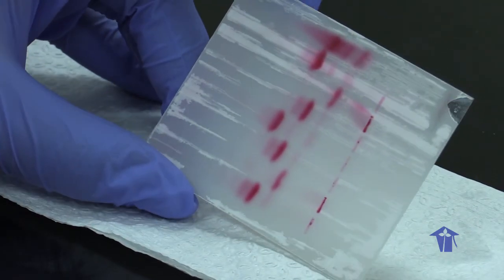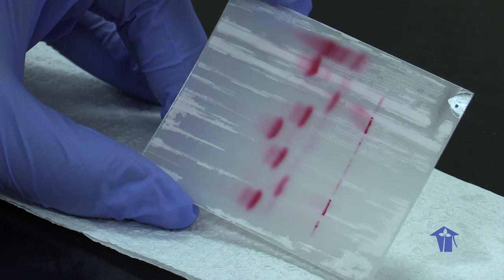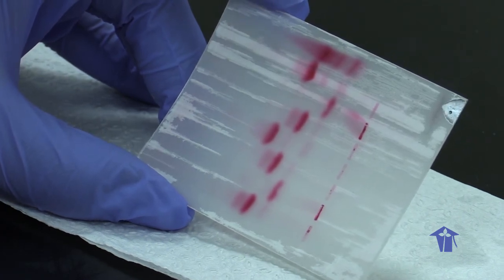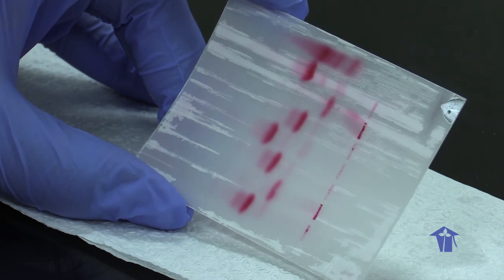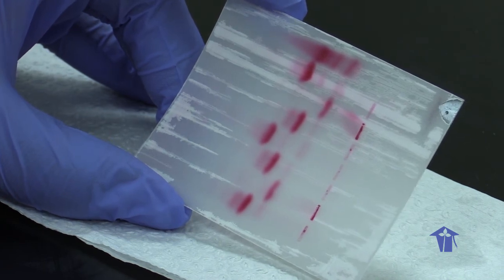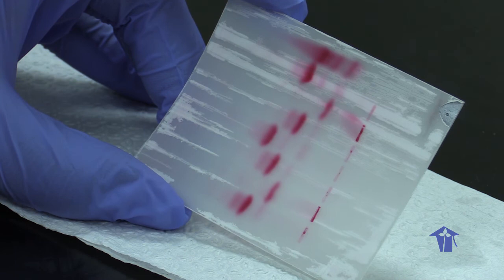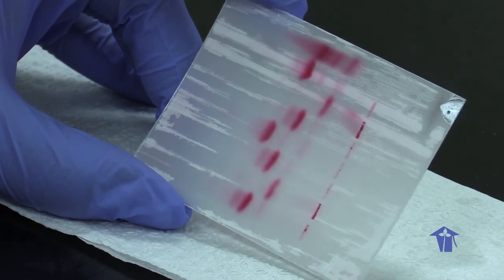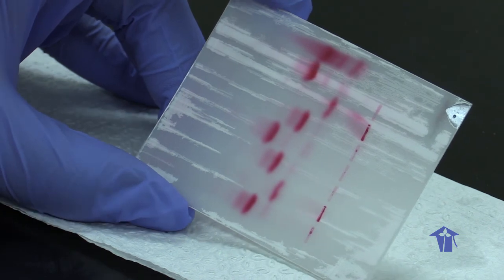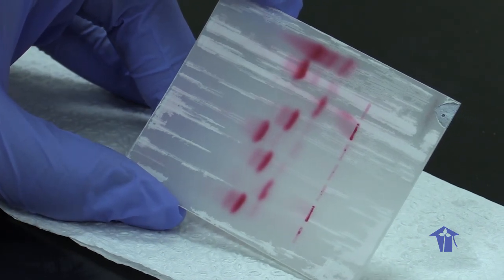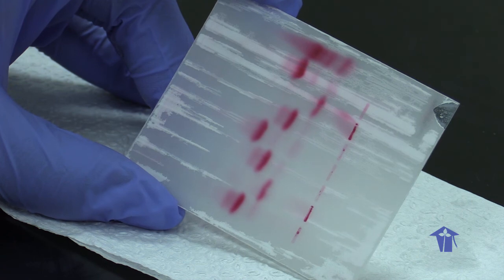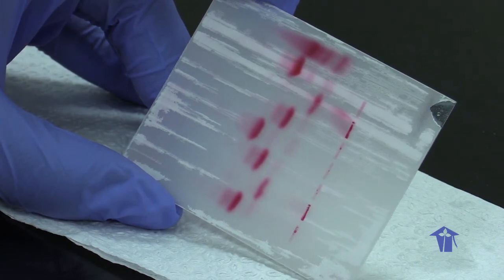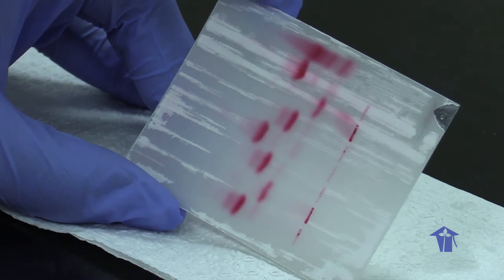One point is that to quantify, we cannot quantify the type of hemoglobin by just looking at the bands. We could say, well, one band looked a little heavier than the other, and therefore there may be more of that hemoglobin. But there's an instrument called a densitometer, which we can attach to the plate, and you can read the quantity, or you could determine the quantity of each of the different hemoglobin bands. But we don't have that here at the moment.